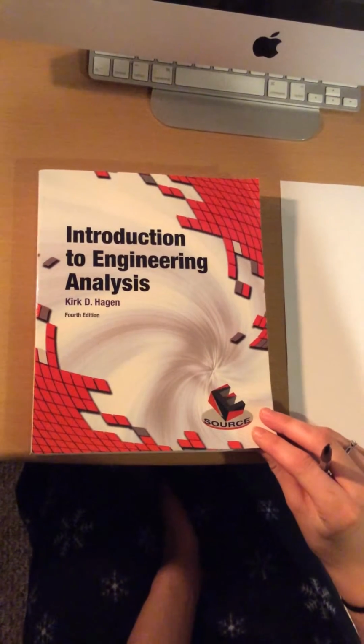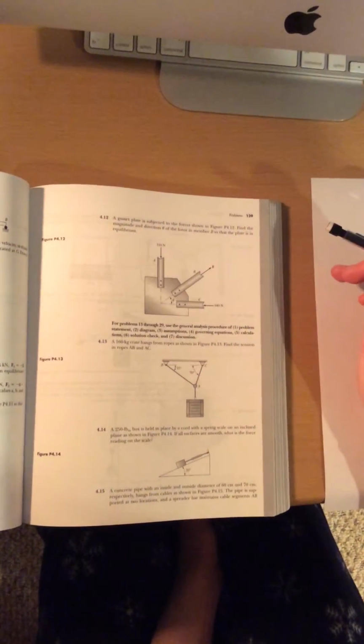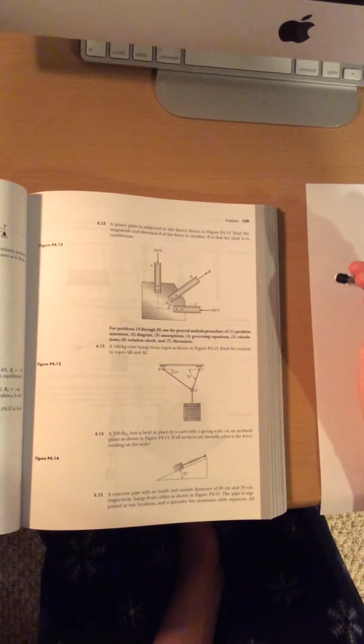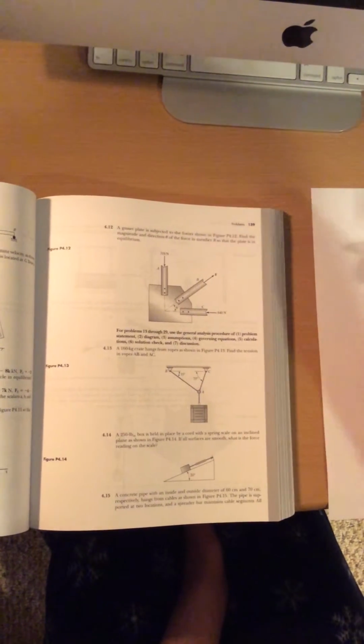Hello everybody, today I will be doing a problem out of our textbook based on Chapter 4, Forces. Problem 4.12 states that a gusset plate is subjected to the forces shown in figure P 4.12. Find the magnitude and direction theta of the force in member B so that the plate is in equilibrium.